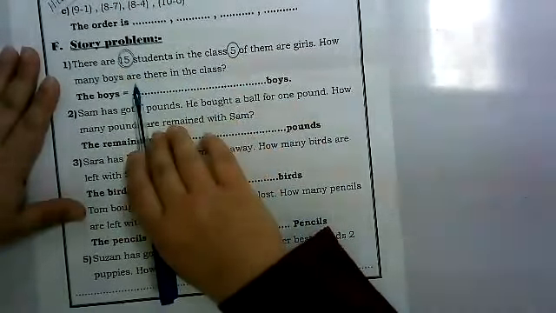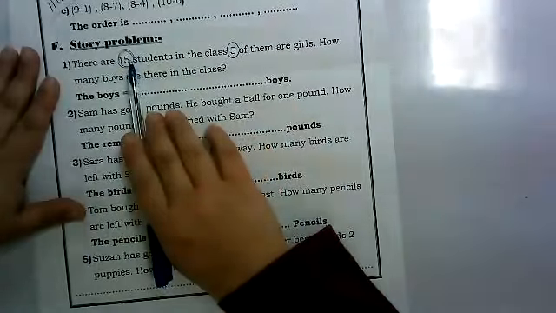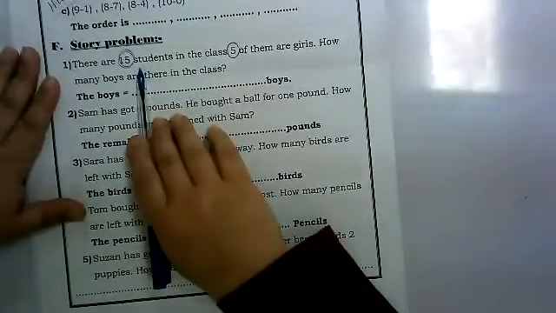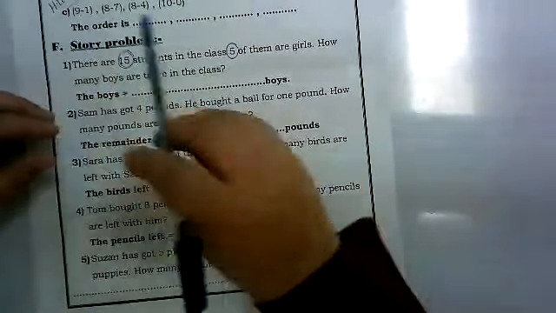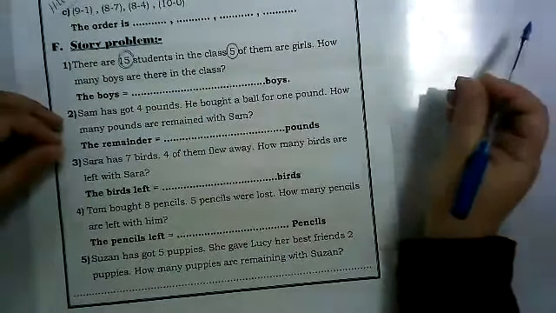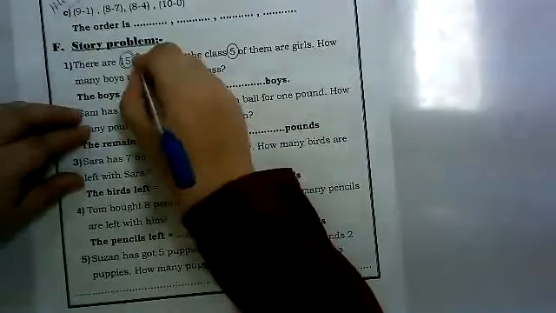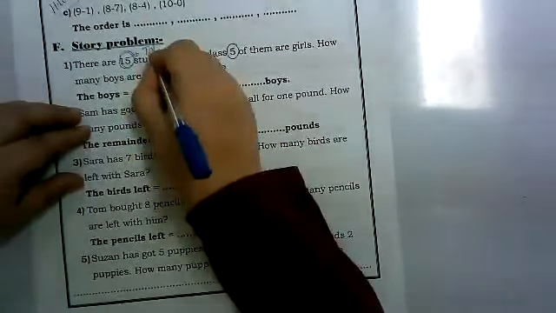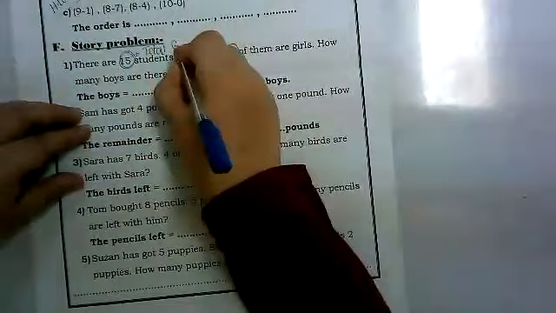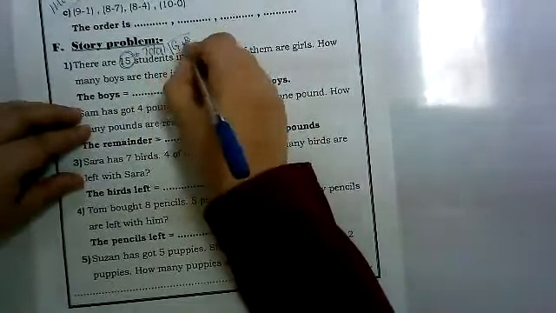So here, it's not the total that is required. They don't need the total. They want to take the girls out of the total. This is the total, right? 15 students means total, means girls plus boys.